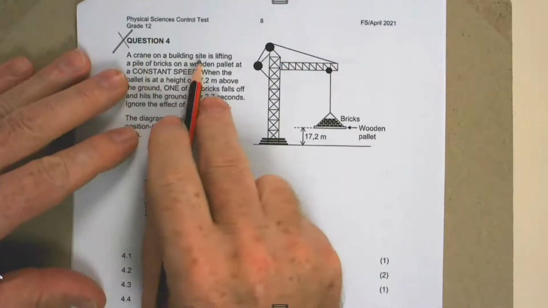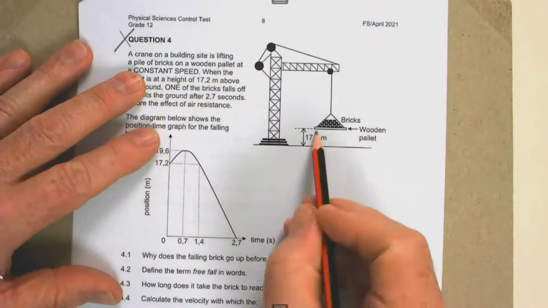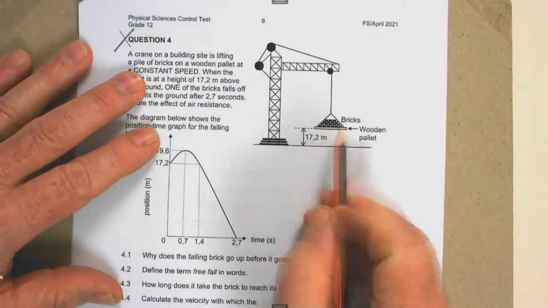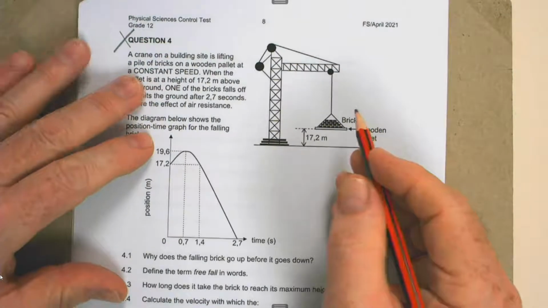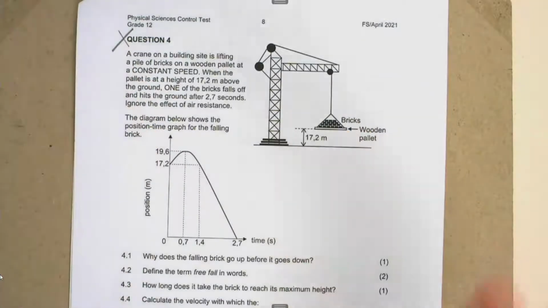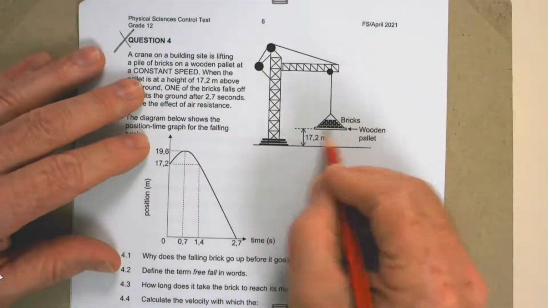A crane on a building site is lifting a pile of bricks on a wooden pallet. Now that piece of wood, it's these little pine wood things that they put together with nails and so on, and then they pack stuff on top of that. And in Afrikaans, we call it a palet, or there's other words as well. Afrikaans has so many synonyms, but I think it's easy to understand.